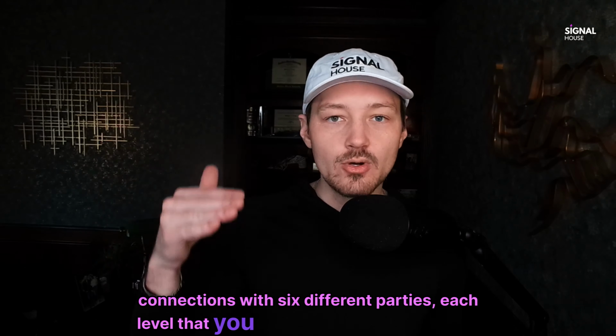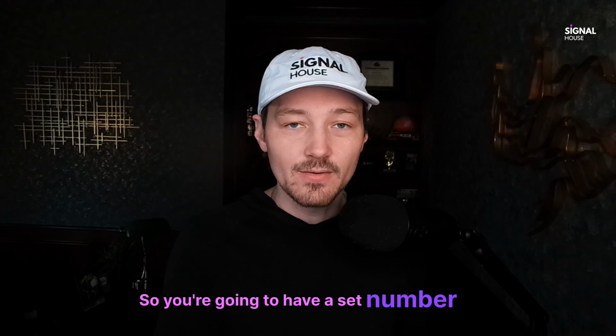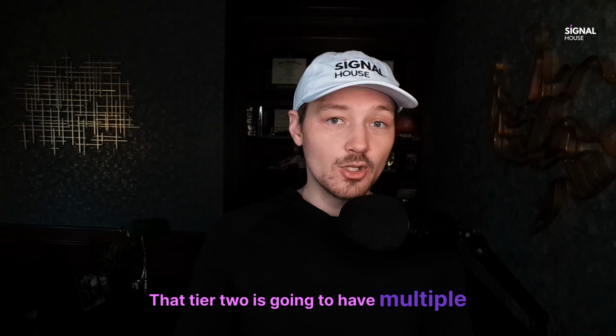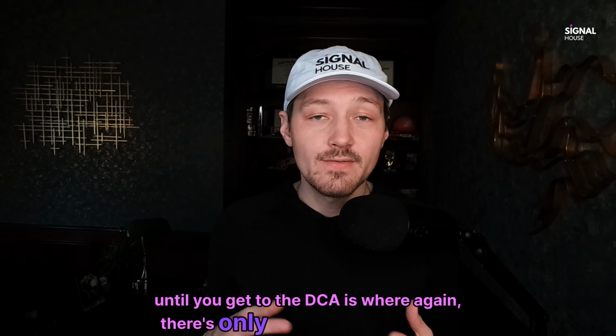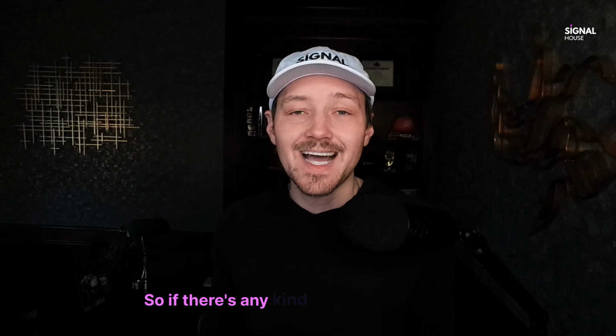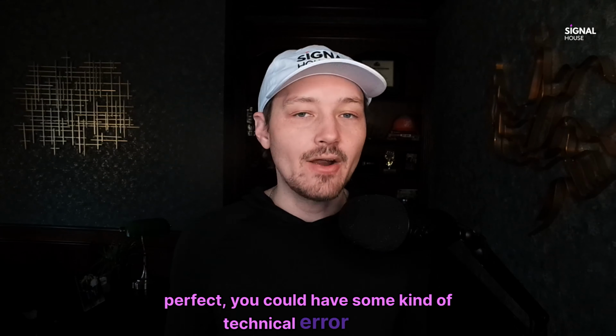Each level that you go up, there's going to be an increase in volume. So you're going to have a set number of volume from your CRM. Their messaging provider is going to have multiple CRMs connected to them. That tier 2 is going to have multiple messaging providers, and so on and so forth, until you get to the DCAs, where again, there's only 4 in the US, where all business messaging flows through. So if there's any kind of technical glitch, or that connection is not just rock solid perfect, you could have some kind of technical error here.